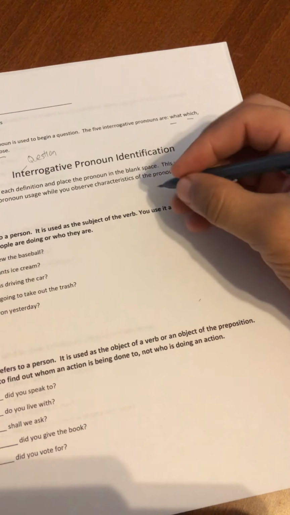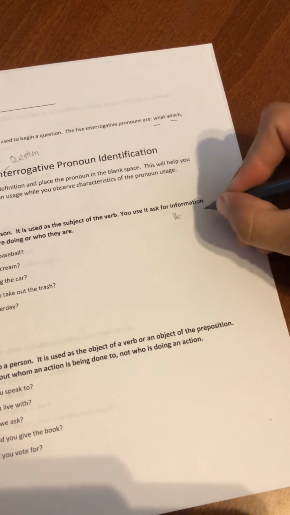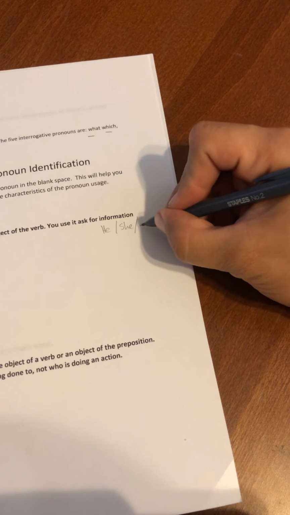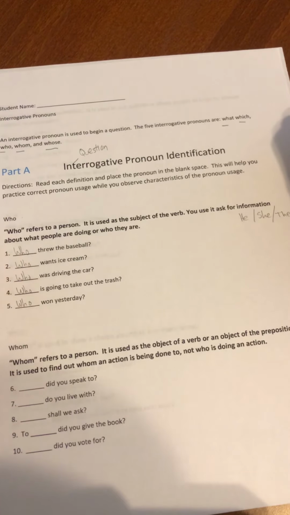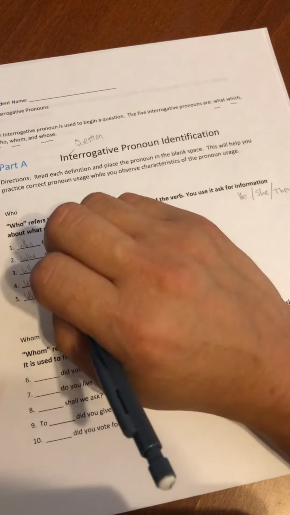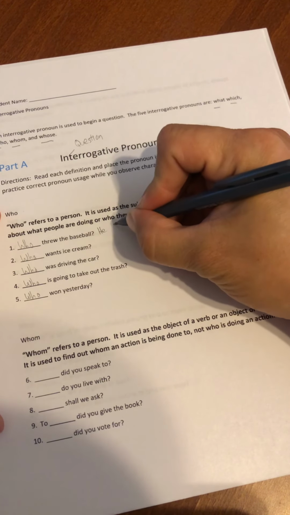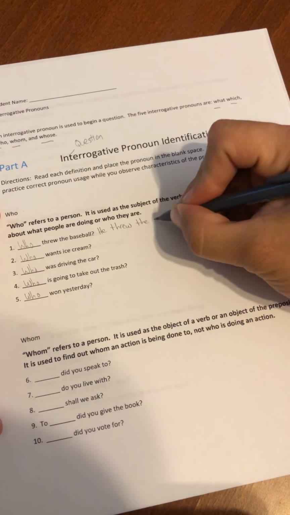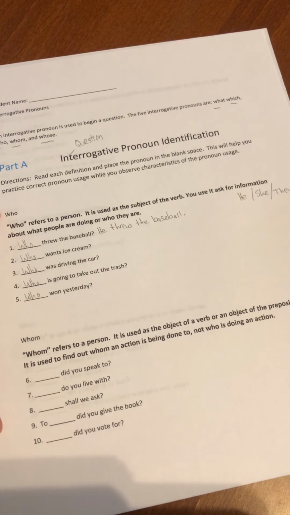And that is, if you want to answer the question, if you can use he, she, or they in your answer, you know you used who correctly. Let me show you what I mean. Who threw the baseball? I'm going to answer this in a complete sentence using the information from this sentence. He threw the baseball. That makes sense.